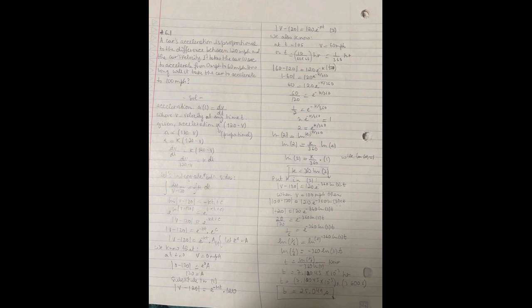So I'm going to take my value of k and put it into my second equation, the one I call 2. So the absolute value of v minus 120 equals 120 e to the minus 360 ln of 2 times t. So I'm going to try to find the time when v is going to be equal to 100 meter per hour.